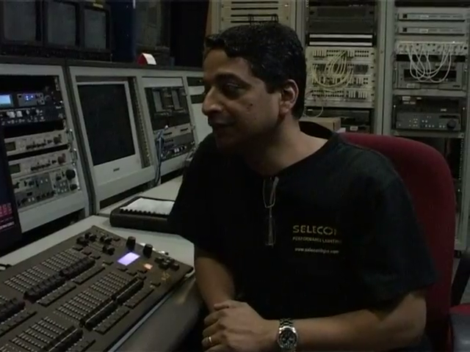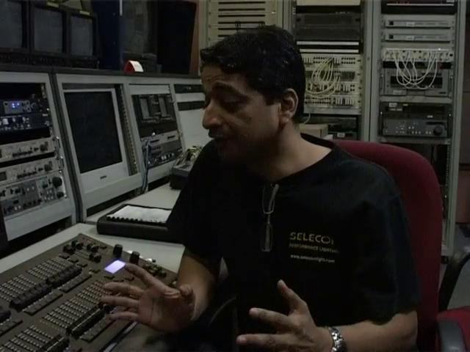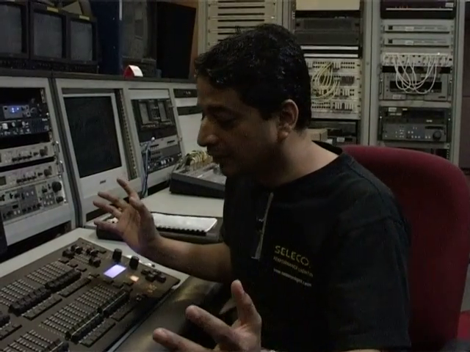Submasters. Okay, what are submasters? Submasters are basically where you want to take a number of fixtures and put them all into one fader.